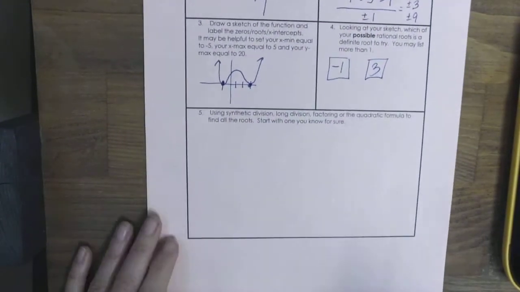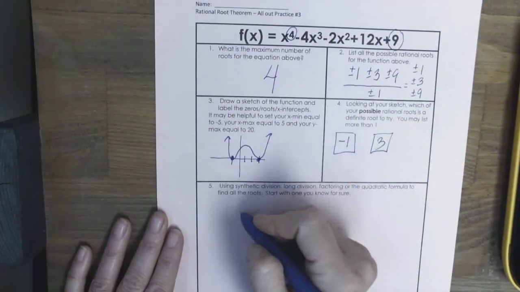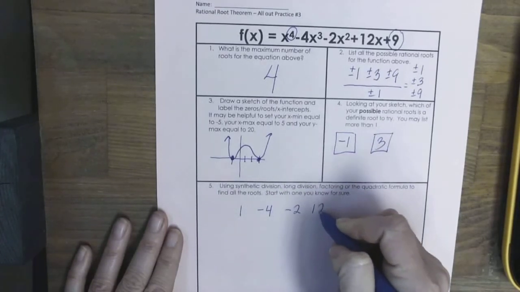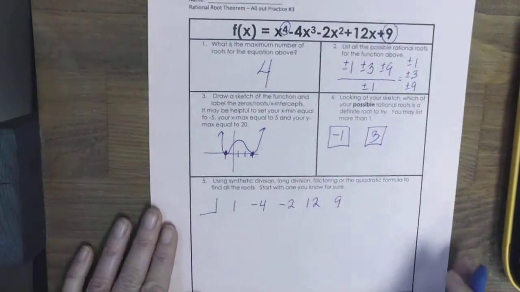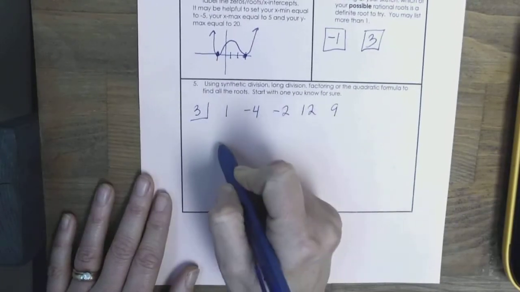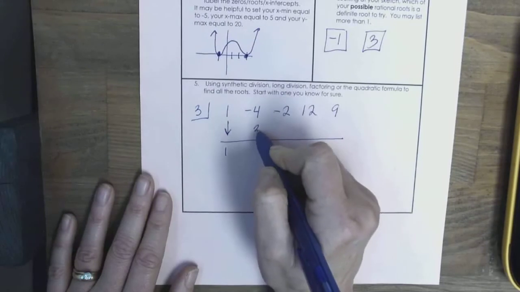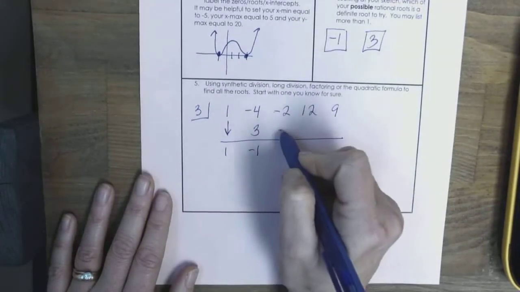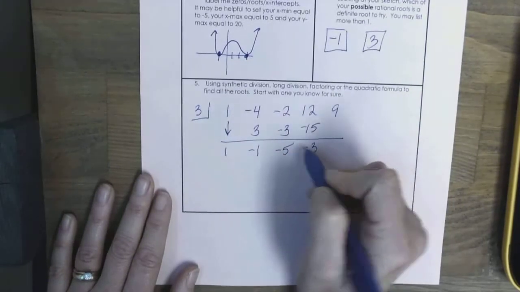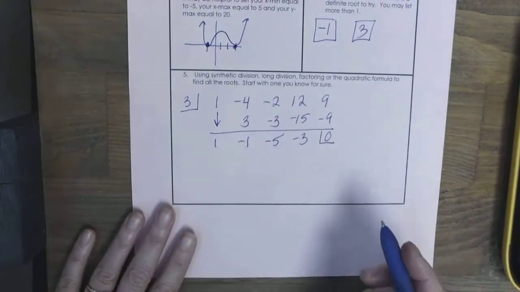Okay, let's look here. I'm going to write my coefficients down before it slides up. My coefficients are 1, -4, -2, 12, and 9. And then I'm just going to try 3 first. Bring the 1 down. 1 times 3 is 3. Add -1. 3 times -1 is -3, and add. -15 and add. -9 and add. I'm not shocked that it worked out.